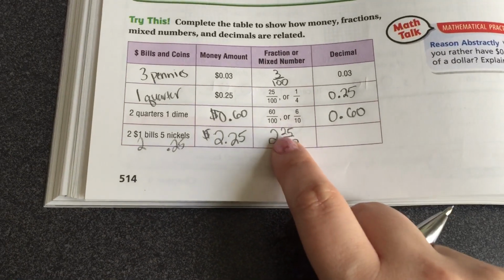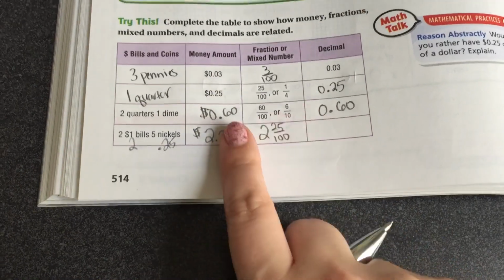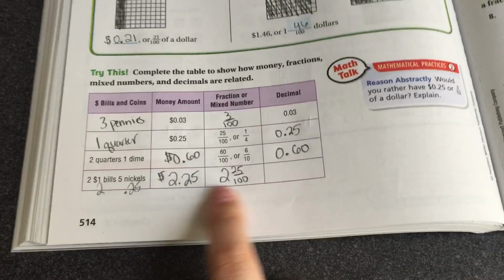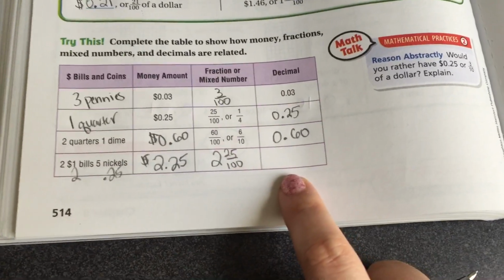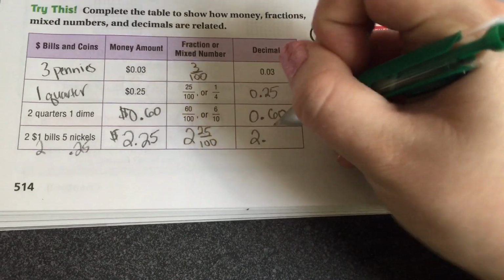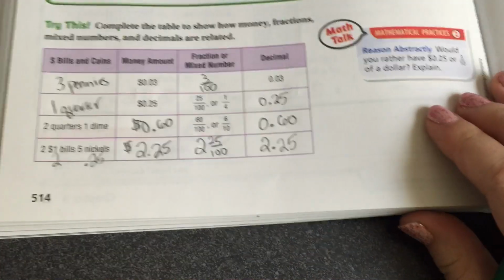So 75 cents added to this would complete this 100 and make it a whole 1 and add it to the 2. So if you have questions like that, that's what it's talking about. And then as a decimal, it's just written the same way as we do for the money notation. It's $2, or 2 whole and 25 hundredths.